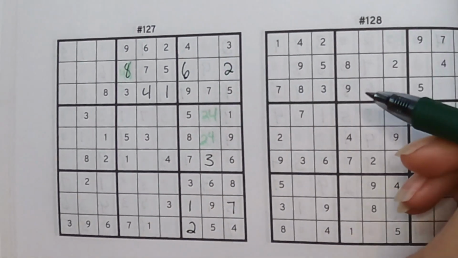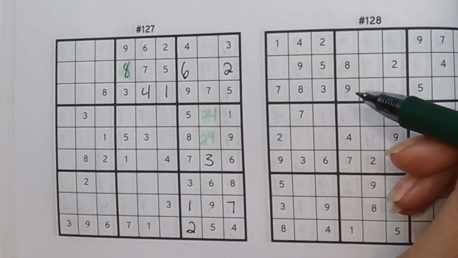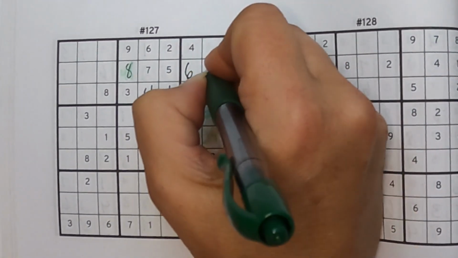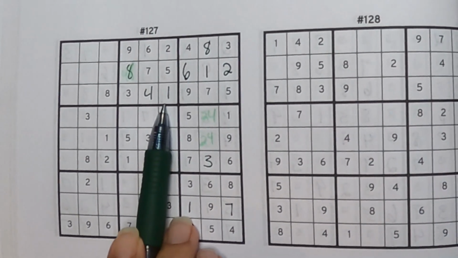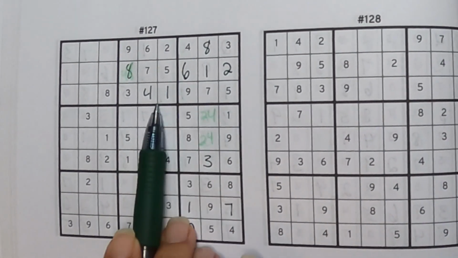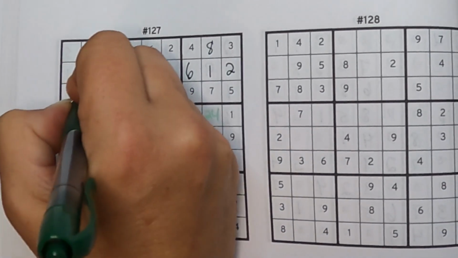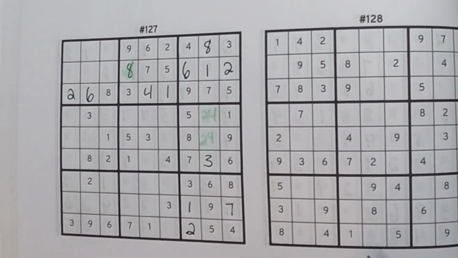For this box now, we're missing 1 and 8. We've got an 8 here, so 1, 8. For this row, we're missing 2 and 6. We've got a 2 here, so 6, 2.